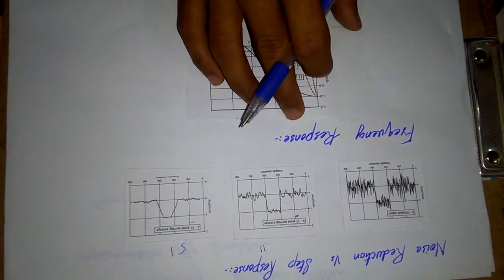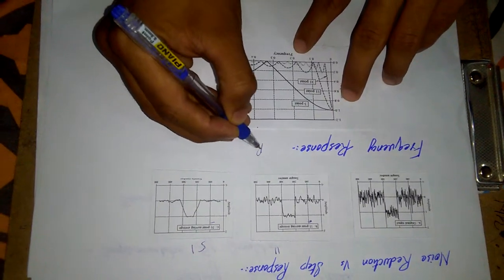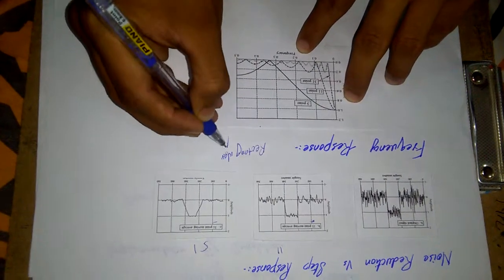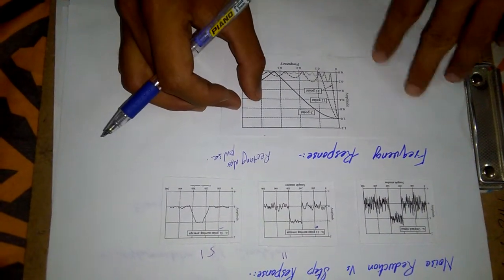Now, moving toward the frequency response, it is mathematically described by the Fourier transform of a rectangular pulse. This figure shows the frequency response of the moving average filter. The moving average filter is a very poor low pass filter due to its slow roll off and poor stop band attenuation.